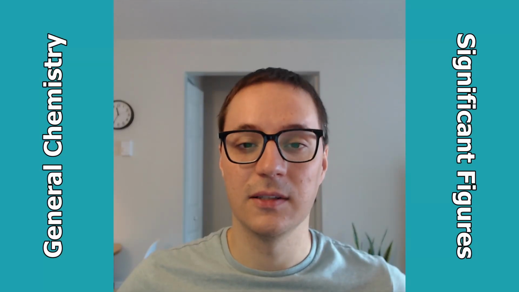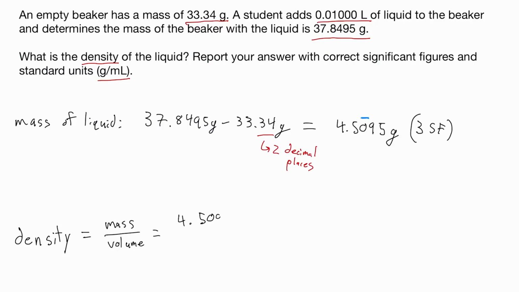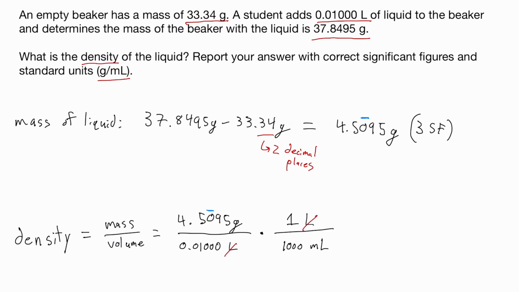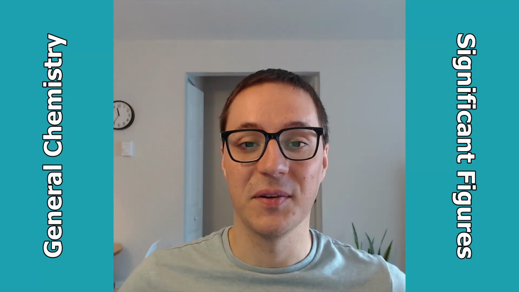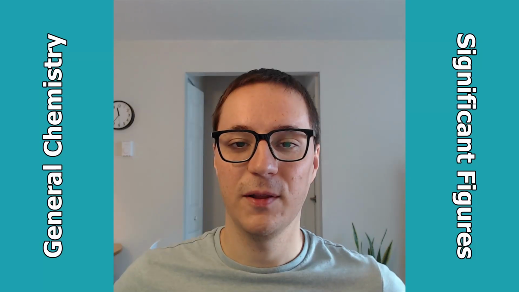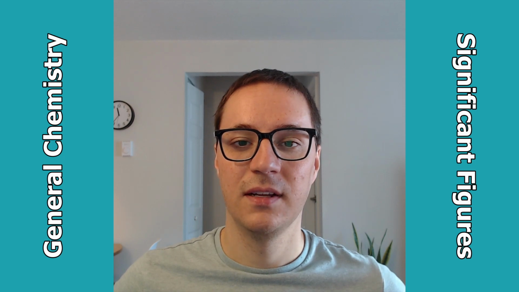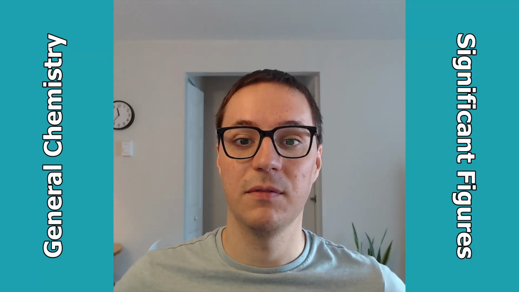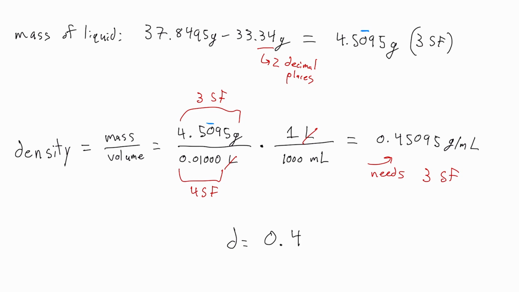Now to find density, I'll simply divide the mass by the volume. I have my mass in grams and my volume in liters. Since I'm shooting for units of grams per milliliter, I'll have to convert that liter to milliliter. The units of liters cancel out and I'm left with grams per milliliter, and that calculation comes out to 0.45095 grams per milliliter. If I look at the factors that went into this calculation, I see one of my numbers had 3 significant figures, and one of them had 4 significant figures. So my result must have 3 significant figures. If I round to the nearest sig fig, my density is then 0.451 grams per milliliter.